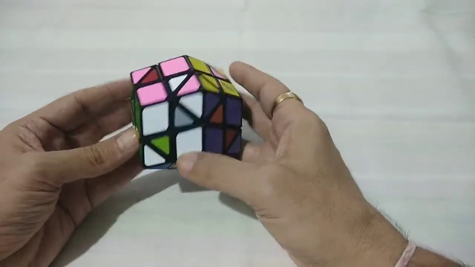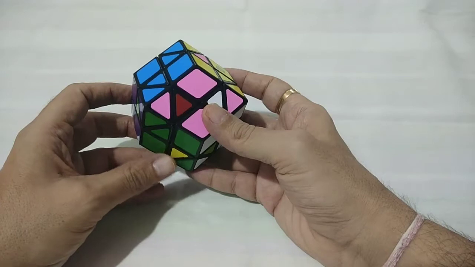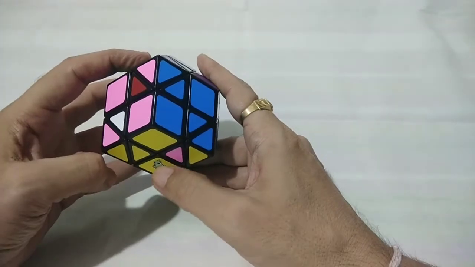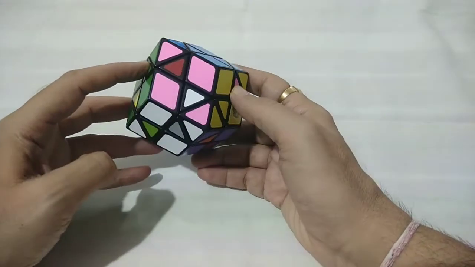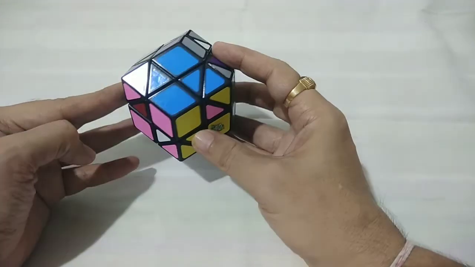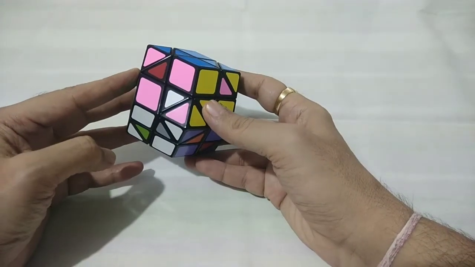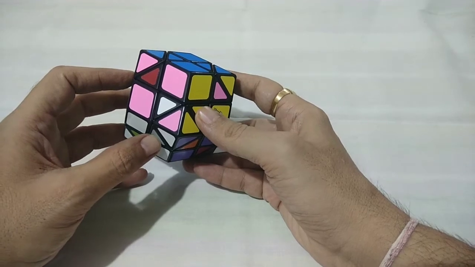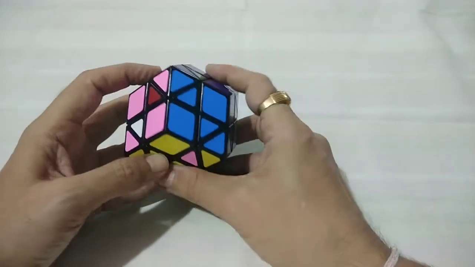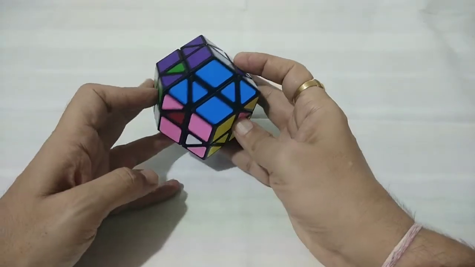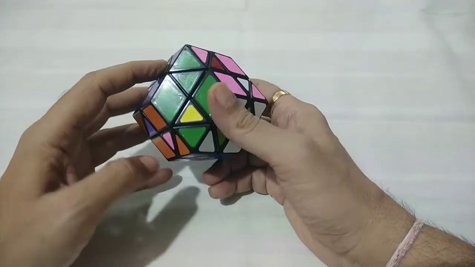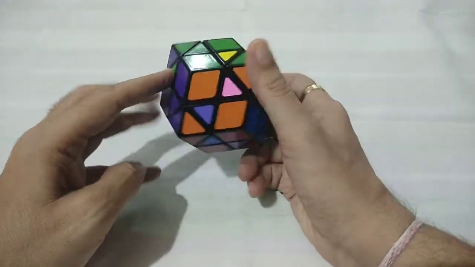Now we have one more yellow. Can we solve this? Okay, this also we can solve. Okay, green, how can we fix green?